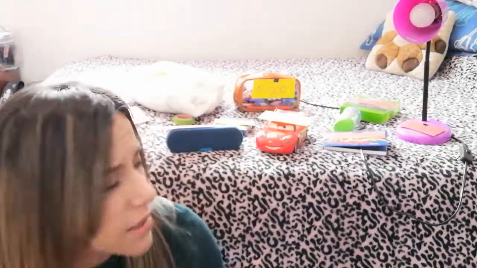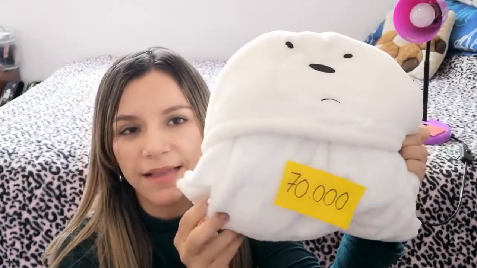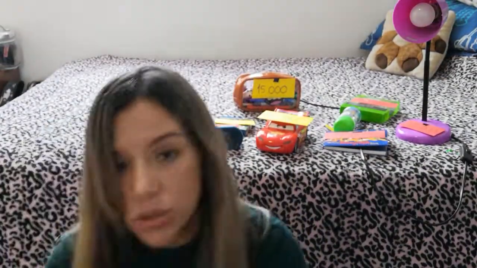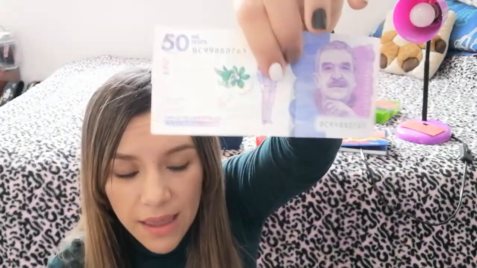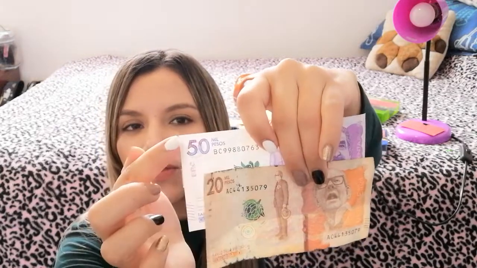A quick exercise. Let's do my blanket. 70,000. Guess what bills you are gonna use? Of course, you're gonna use your 50 and your 20, because 50 plus 20, that is 70,000.